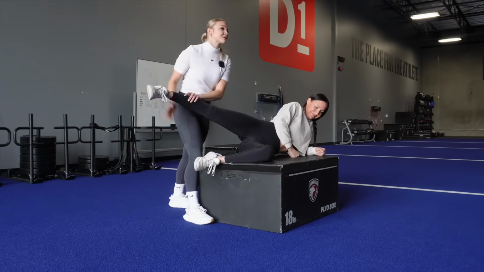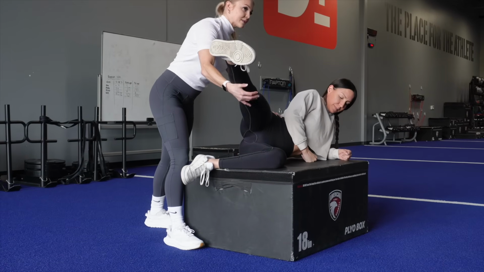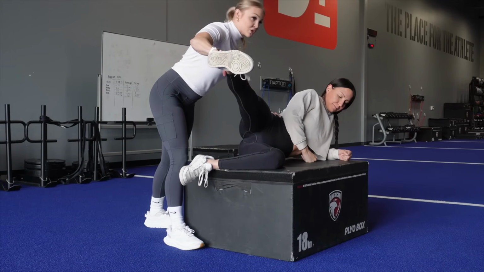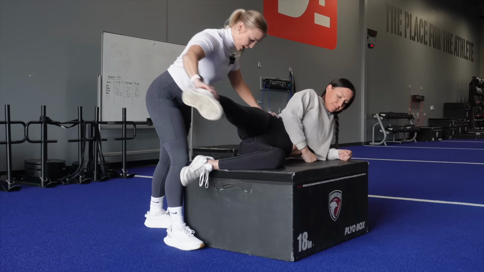So then if we give her a little more TFL, like we said before, that TFL, hold that nice and strong for me, bias a little bit into hip flexion, hold that. So she's way stronger with her TFL compared to that glute medius. So, okay, let's stand up here.